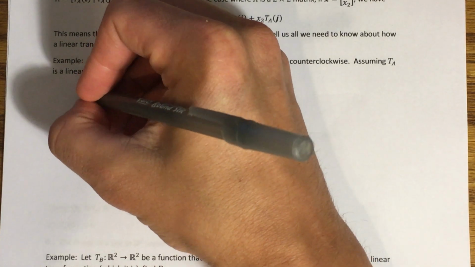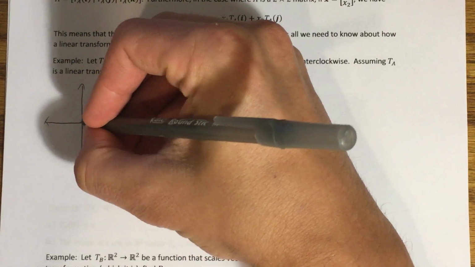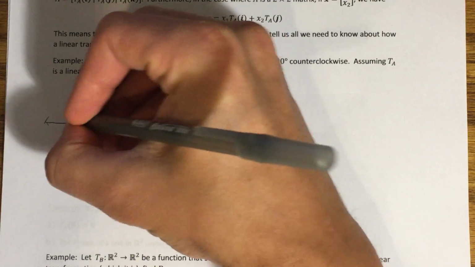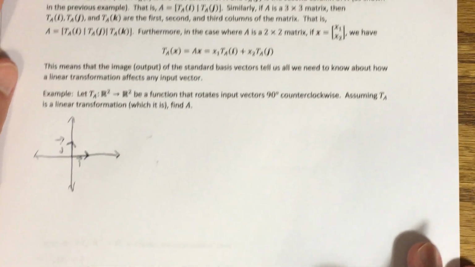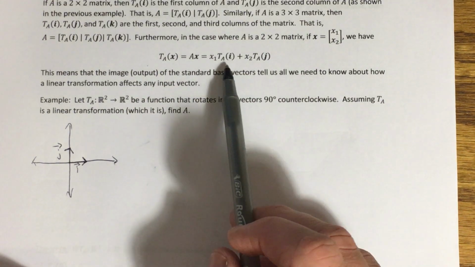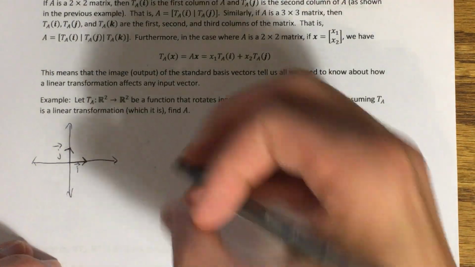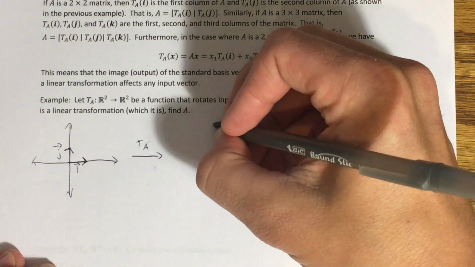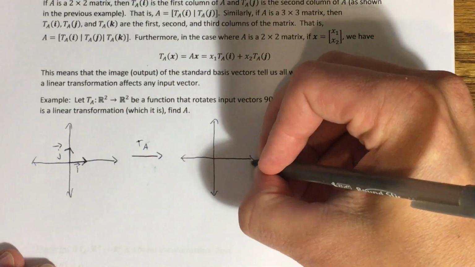So how do we do that? We start by thinking about your standard basis vectors. Here's i, here's j. Okay? Now, like we said up here, the output of any vector under a linear transformation can be determined by simply knowing the outputs of your standard basis vectors under this transformation. So if I map these vectors using the transformation T_A to other vectors in R2, where does i go and where does j go?